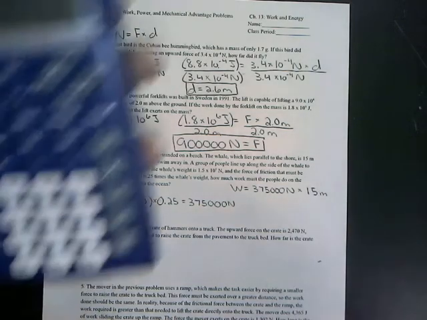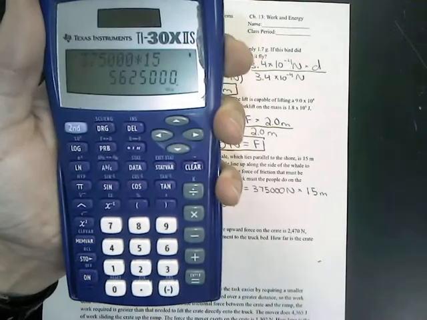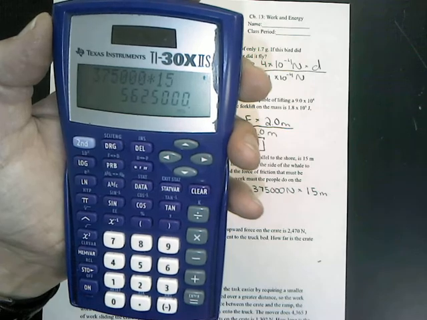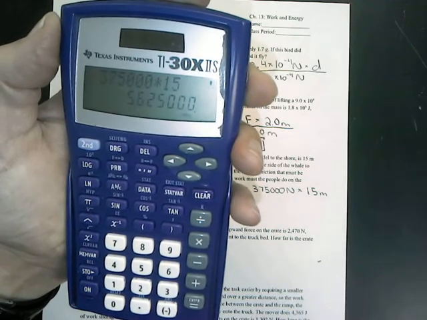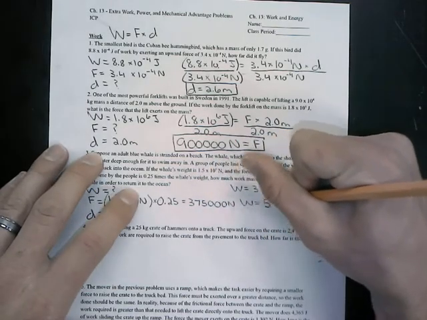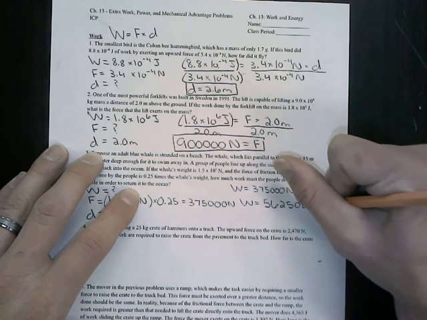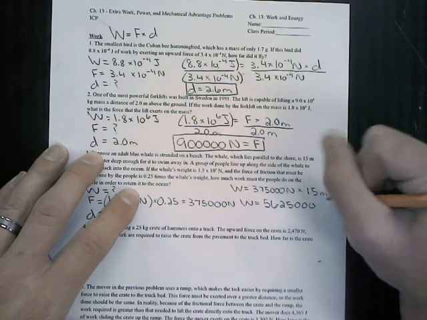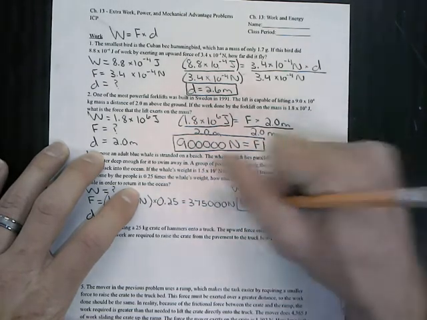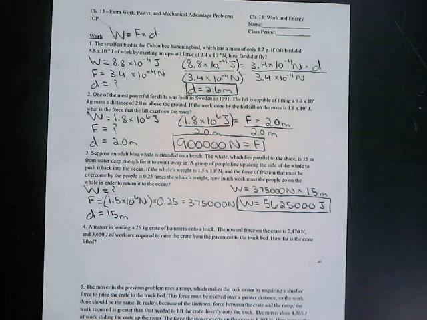So we put in our calculators 375,000 times 15. And we get a value of 5,625,000. So the work here is 5,625,000. And the work, remember, is expressed in J for joules. A newton meter is equivalent to 1 joule. All right, so I've solved for work, force, and distance.